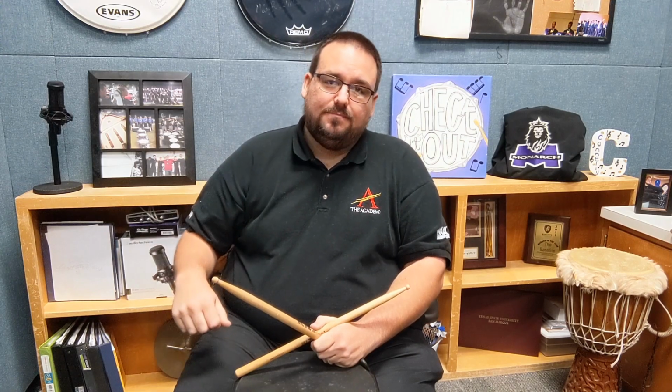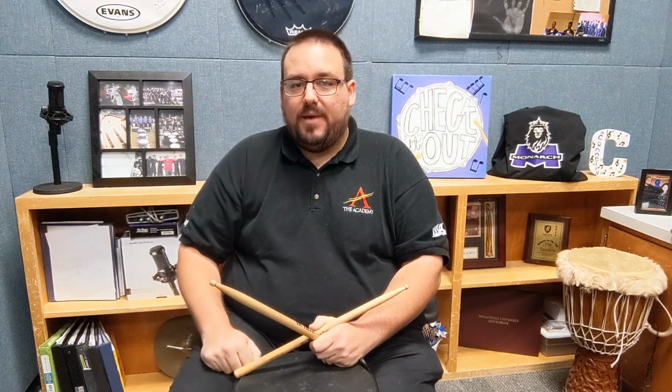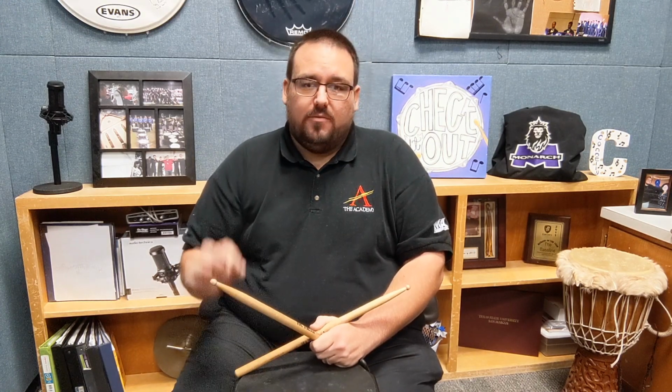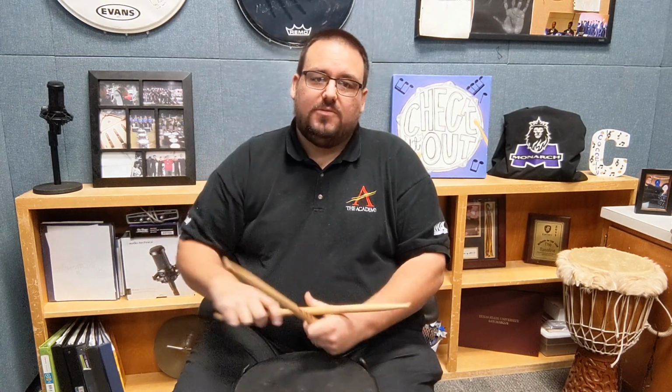Now the downstroke starts high as well, but then we're going to end low this time. How do we do that? Well, just like the full stroke, we throw the stick into the pad, but as soon as the stick hits the pad, we're going to let the weight of our hand control it down. And we're also going to close the space between our back fingers and our palm. I'm going to close that space just a little bit. So we start up and we end down like this.